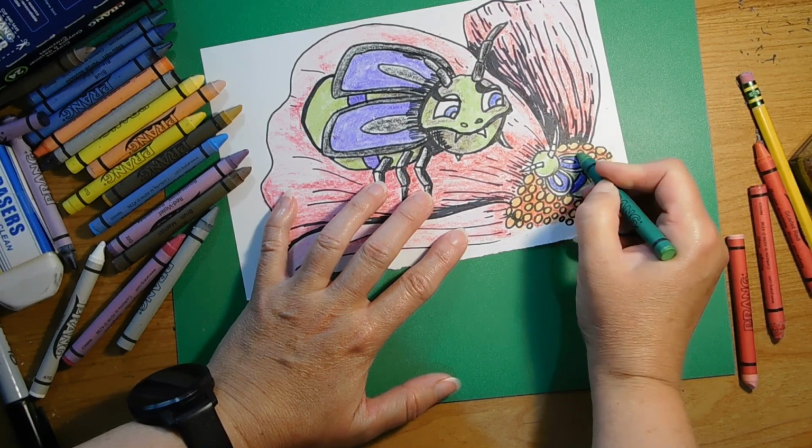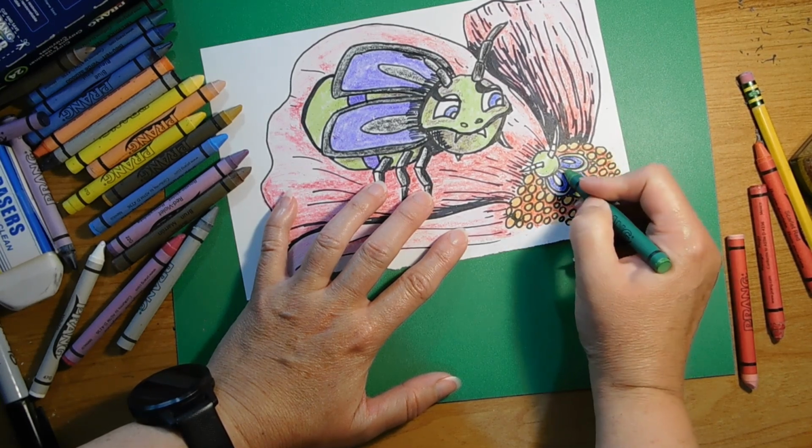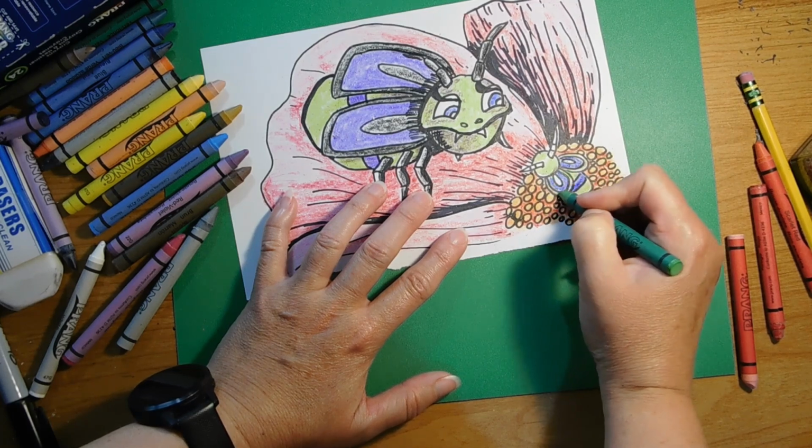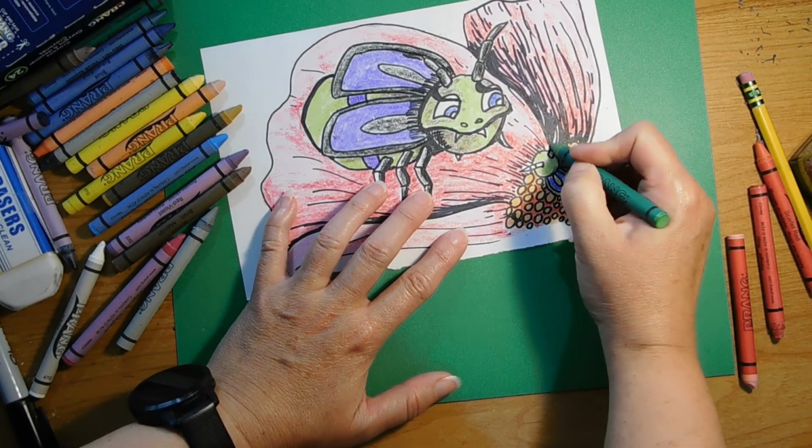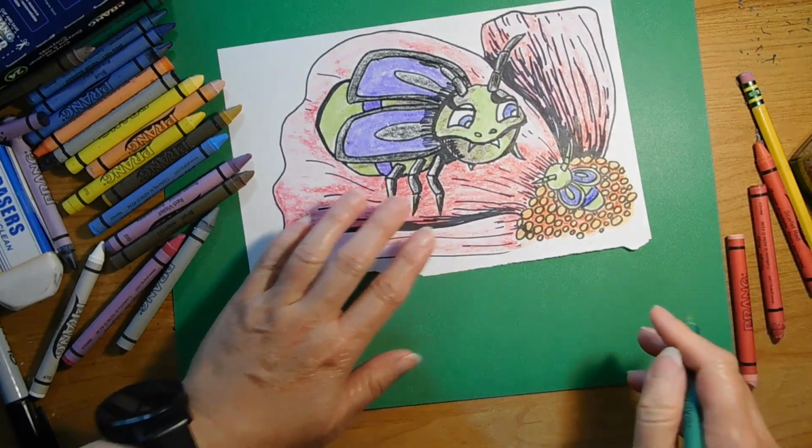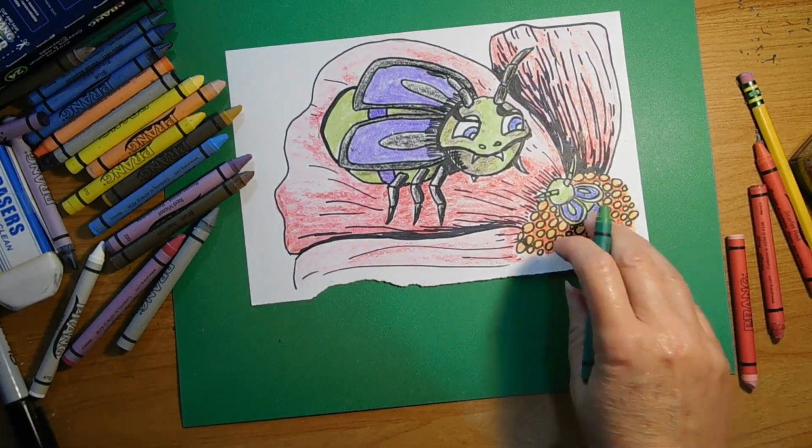You know what? I'm going to color these green, and then as they get older, they turn black. I think that would be fun. Fun thing to say about my new species of beetle bug.